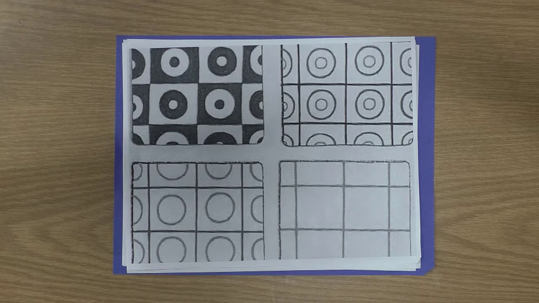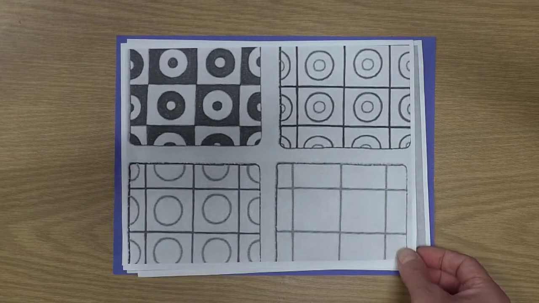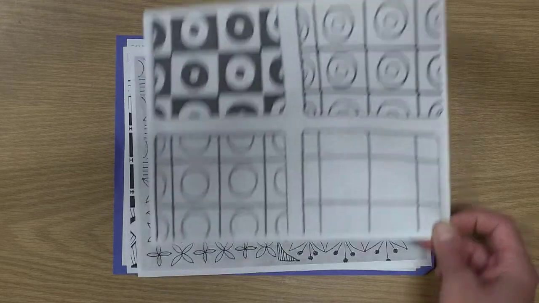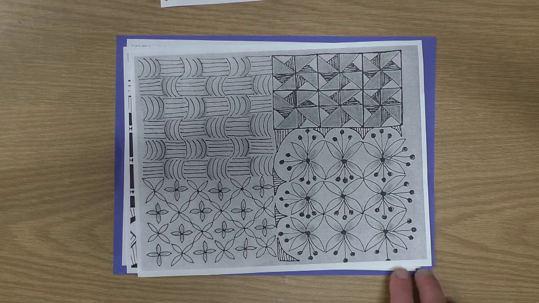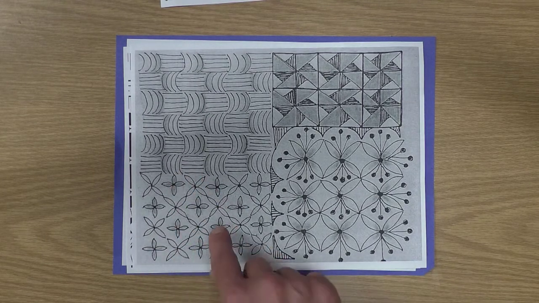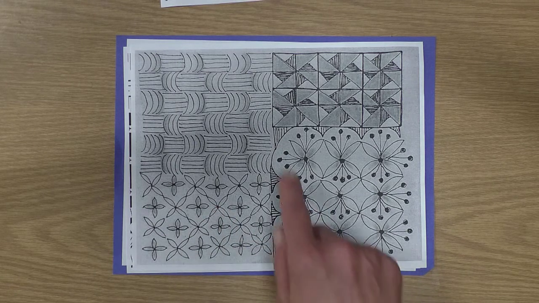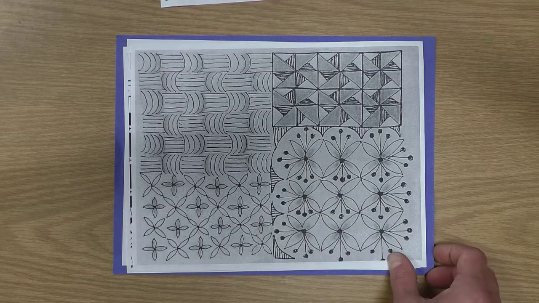So these are just some basic examples of Zentangle. Here's 4 tiles, and this is very simple. We see straight lines that form squares and circles in the squares and a dot or several dots. And they just are put together to repeat a pattern. Here the patterns get a little more complex, but again we see curved lines, and here even what look like petals are just curved lines. We have dots here and straight lines that form triangles.